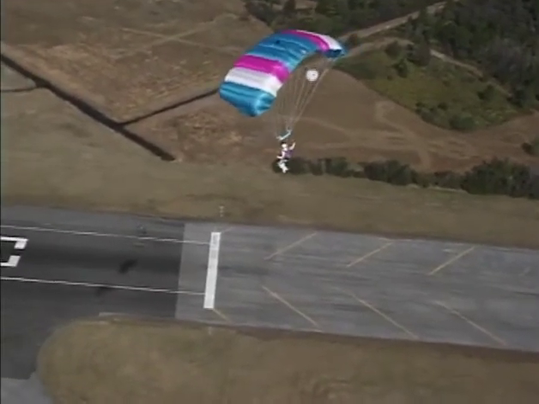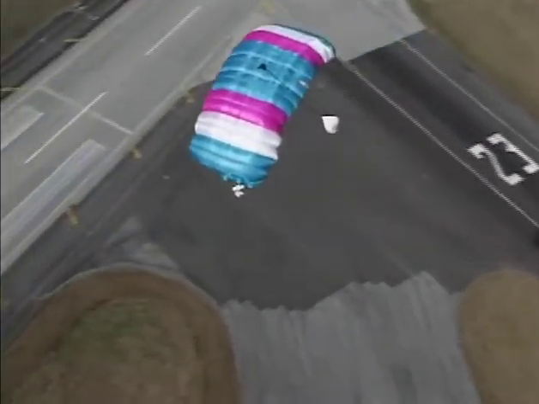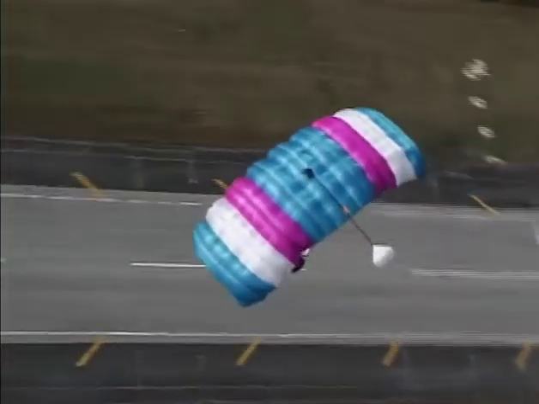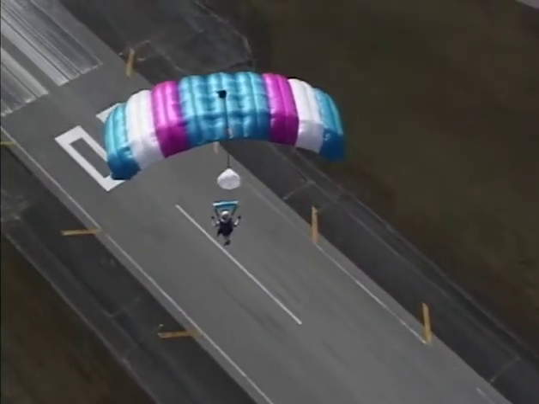Remember, the figure 8 is a ground track maneuver, and the return path is to your original setup point. In higher winds, the turns are less than 180 degrees, and you'll need to crab to maintain the correct ground track.